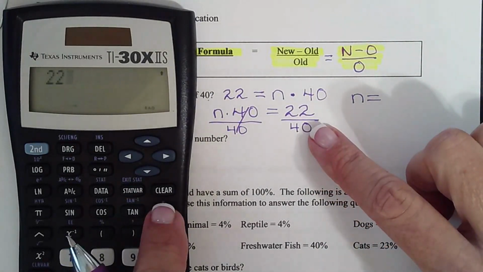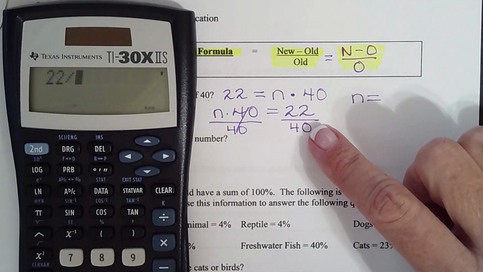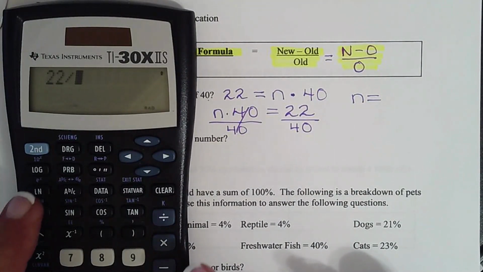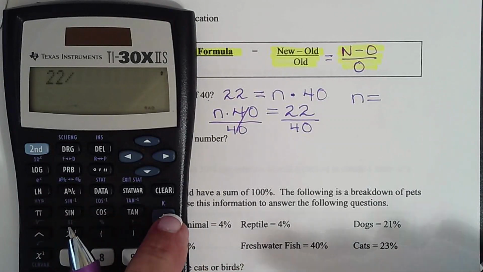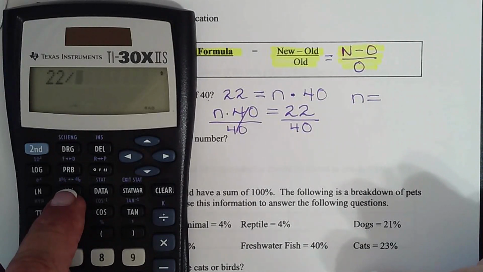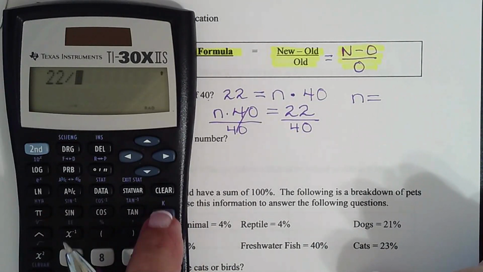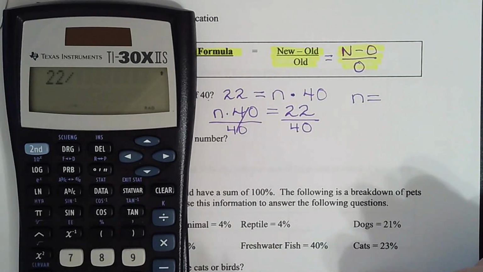So it's just easier to use your division key, not fraction. I don't want a fraction answer. I have that question asked often by students: how do you know when to use the fraction bar and when to use division? Well, I use a fraction bar when I want a fraction answer. I use the division key when I want a decimal. I want a decimal so I can turn it into a percent. So that's why I use the division key here.